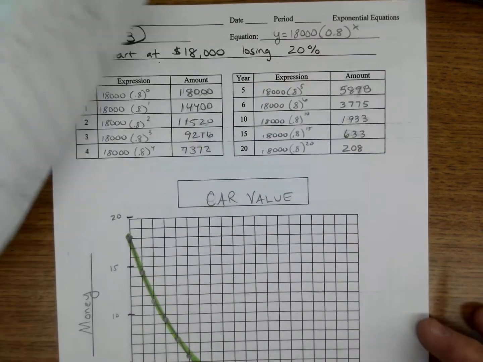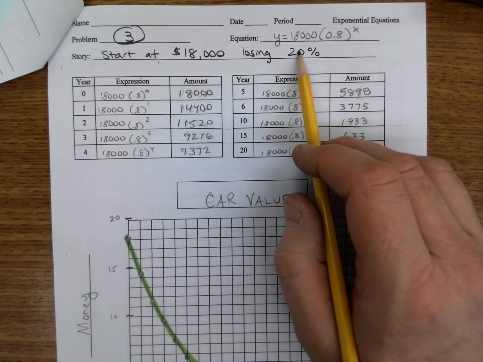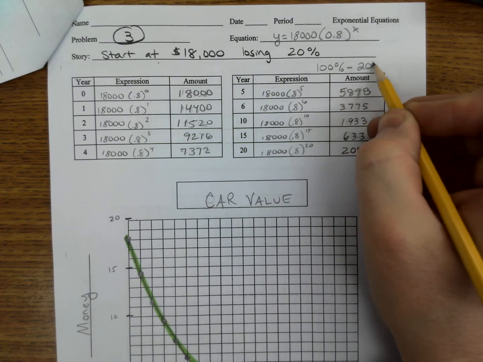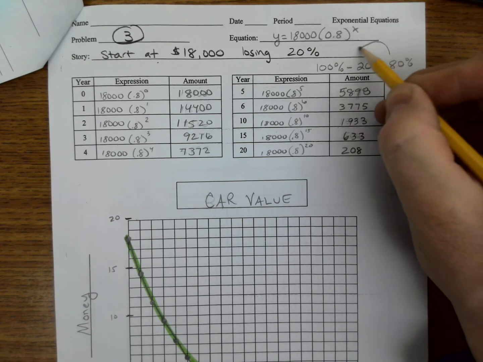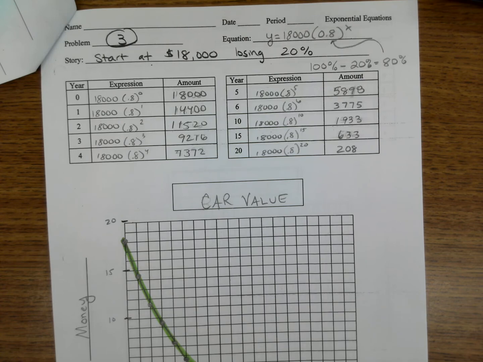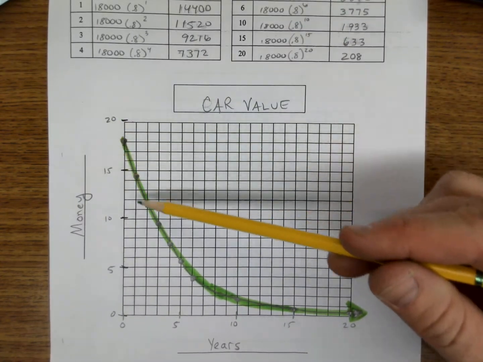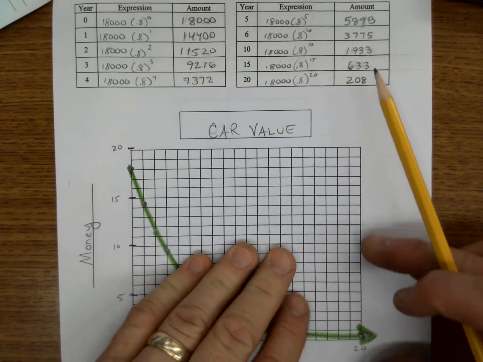When you get to problem number 3, it is 1800 losing 20%. So if you have 100% minus 20%, you have 80%. And 80% is 0.8. Make the chart and look at this graph. It slopes down. Make sure you can get all of these numbers on your calculator.